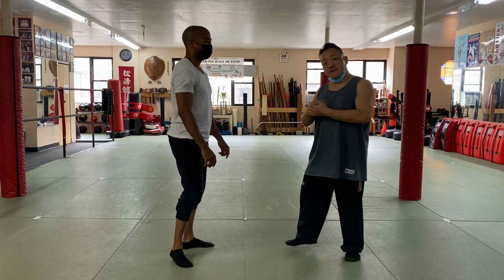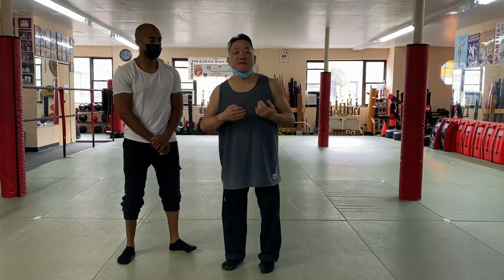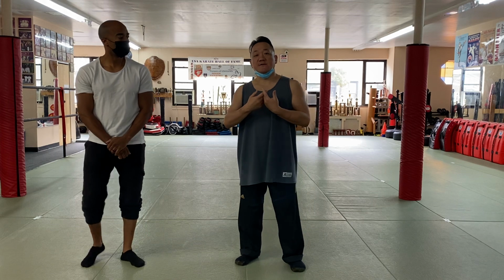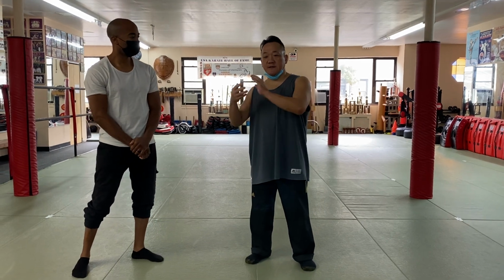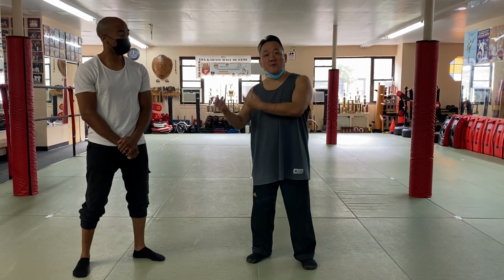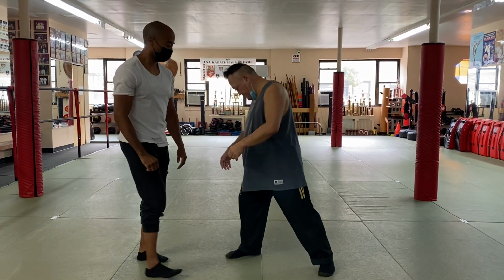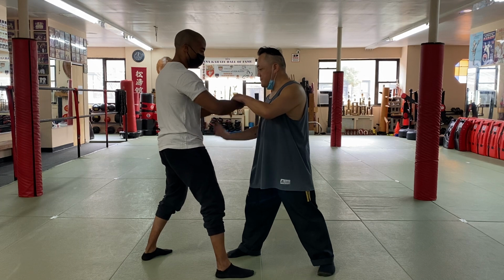Okay? The next technique is rollback and press. So in the Zhenmanjing 37 posture form, rollback is the most important technique, and press is the yang partner to rollback, which is yin. So we have this yin-yang partner, rollback and press. So we're gonna put our right leg in front. He's gonna press me with both hands.